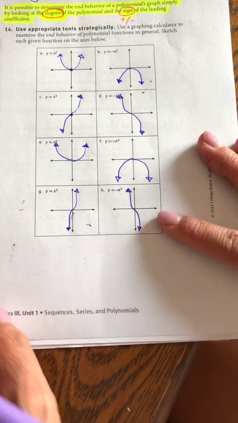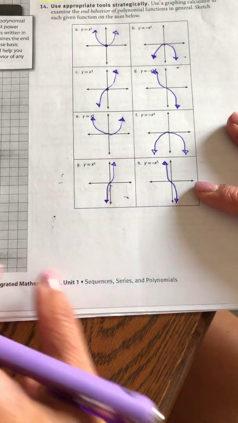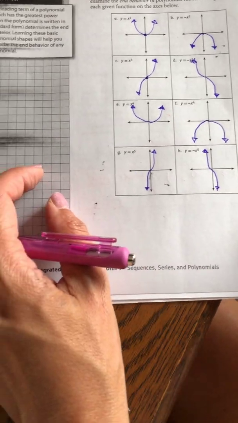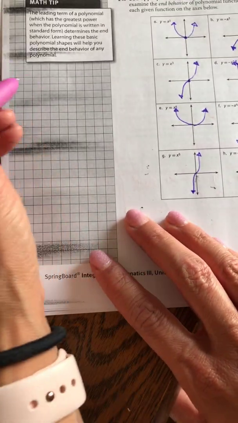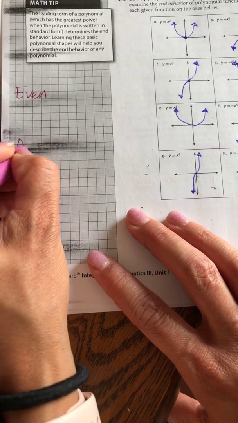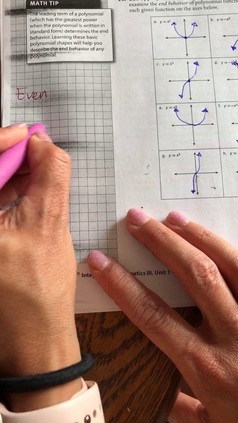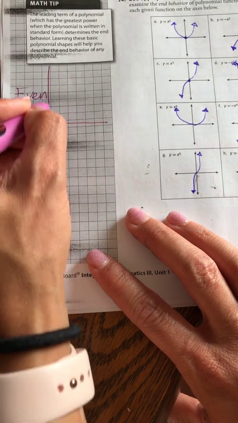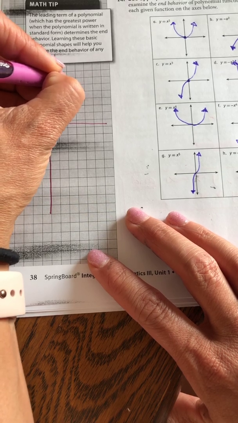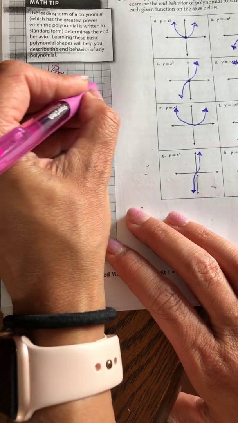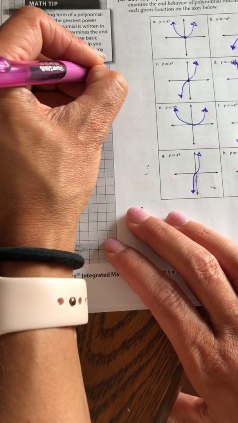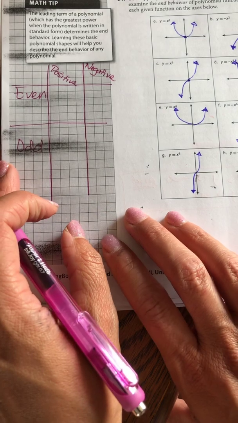Okay. And here's a little cheat sheet that I give to all my students ever since I've taught Algebra 2, because it even helped them when they were learning end behavior. So we have even versus odd. And let's make a table. And we're going to need positive versus, you guessed it, negative.